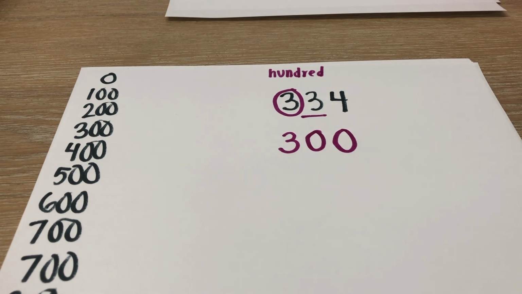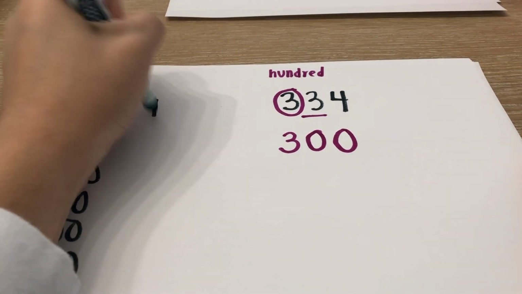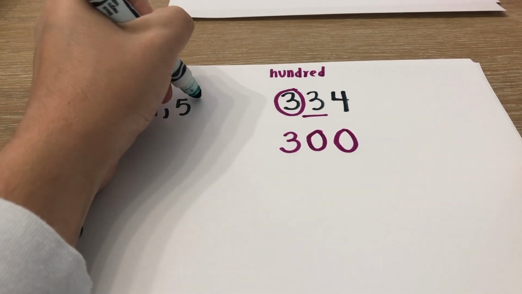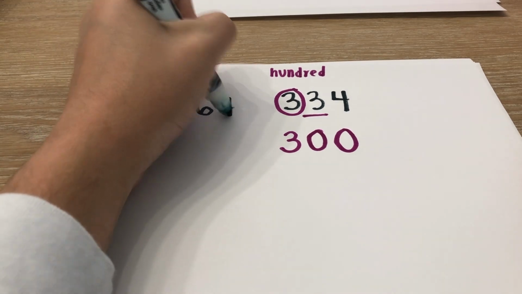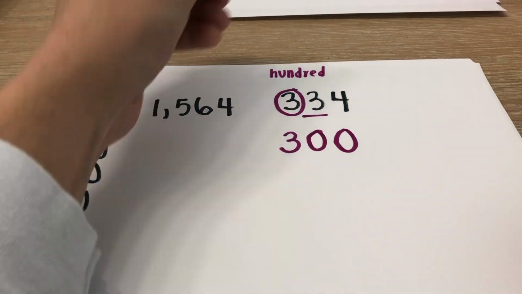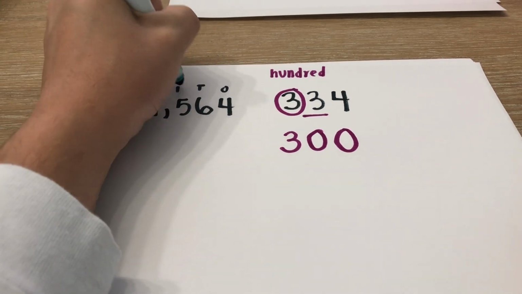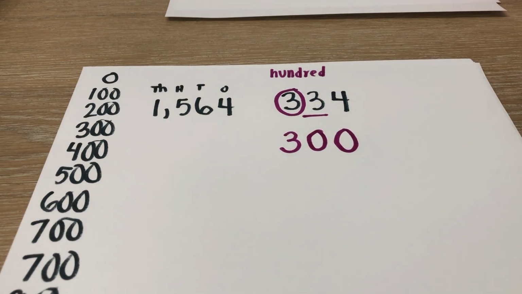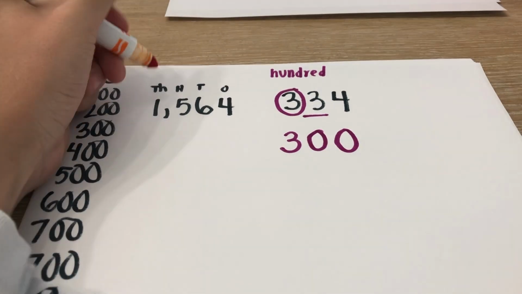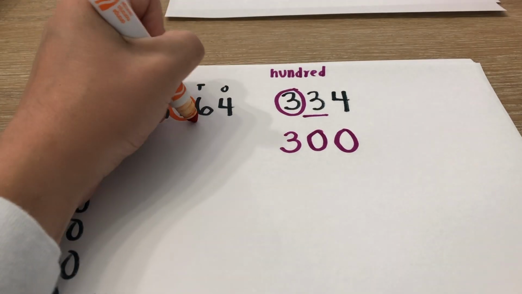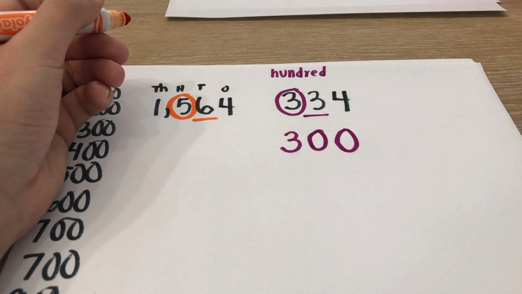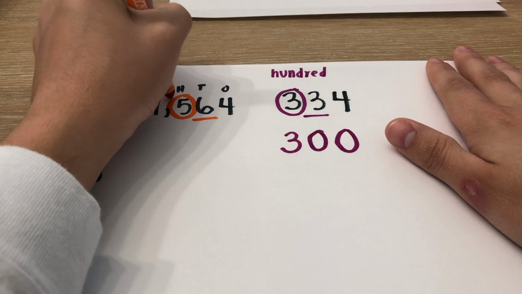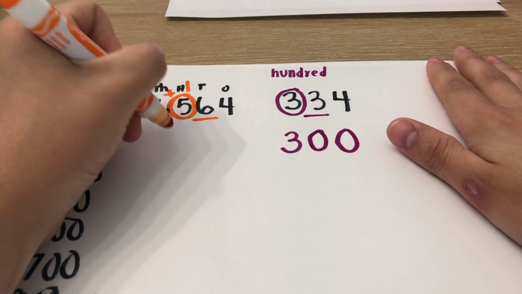Let's try another one. What if it was 1,564? You just got to remember our ones, our tens, our hundreds, and our thousands. So we are rounding to the nearest 100. So find the place value, 100, circle that digit, move to the right and underline "get it." 0 through 4, the number stays the same, but 5 to 9, we gotta add 1 to the game. So 5 plus 1 is 6.